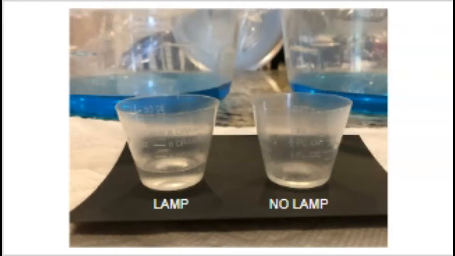The picture above shows the difference between the models, one with the lamp and one without. First of all, you can see, as was pointed out in the video, that the water in the glass cups at the end of the activity was clear, unlike the blue water in the large containers. How can that be? Well, when the process of evaporation took place, only the water evaporated, not the food coloring. Even in nature, when water evaporates, the impurities in the water are left behind. The water that goes into the atmosphere is cleaner than it was on Earth.